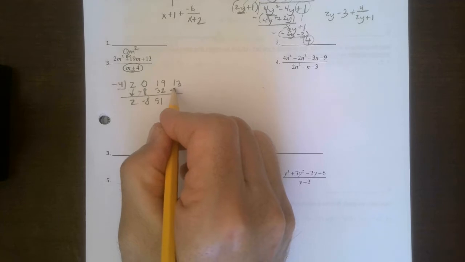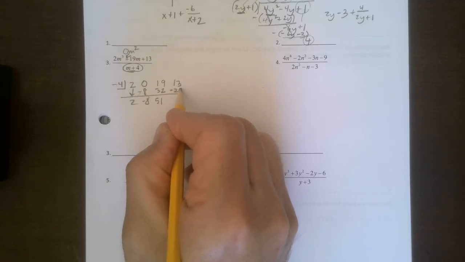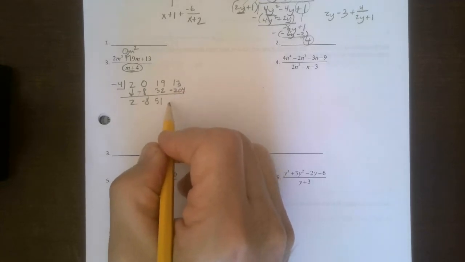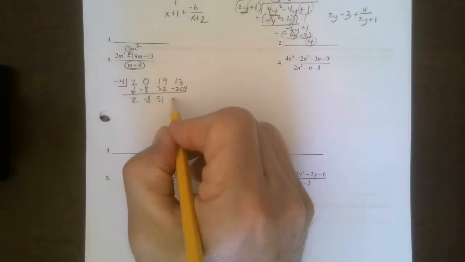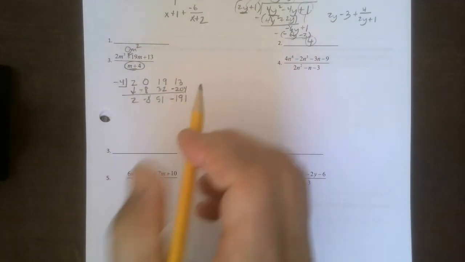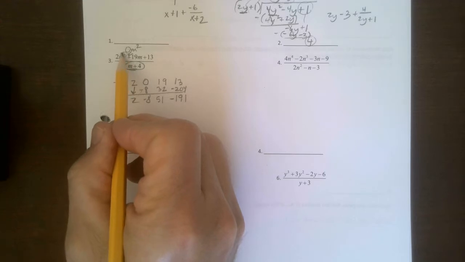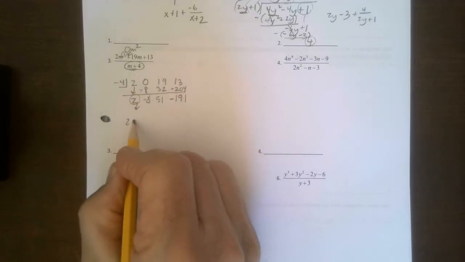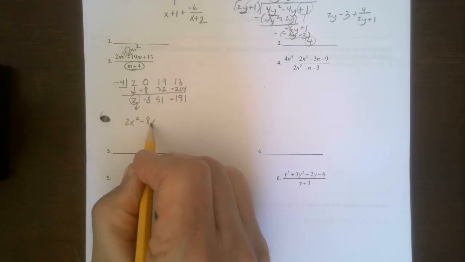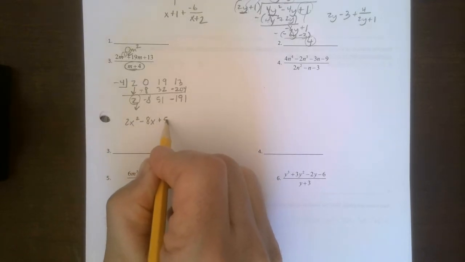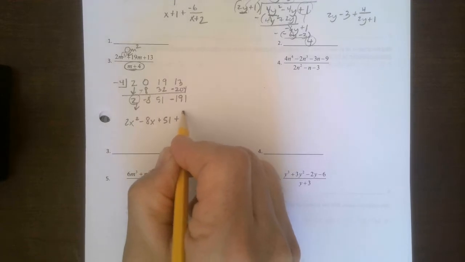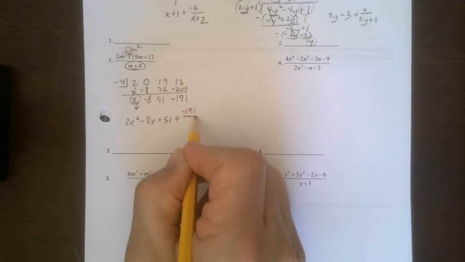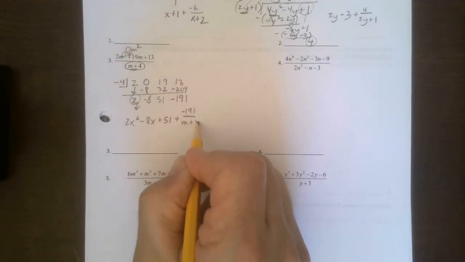Multiply, add. -191. And the numerator starts out with the highest power of 3, so this translates into 2x squared minus 8x plus 51, and here comes the remainder, plus -191 all over m plus 4.